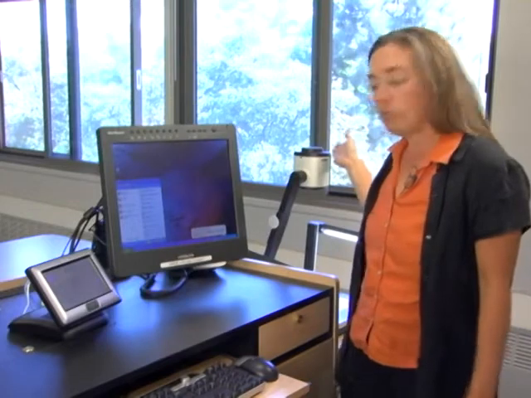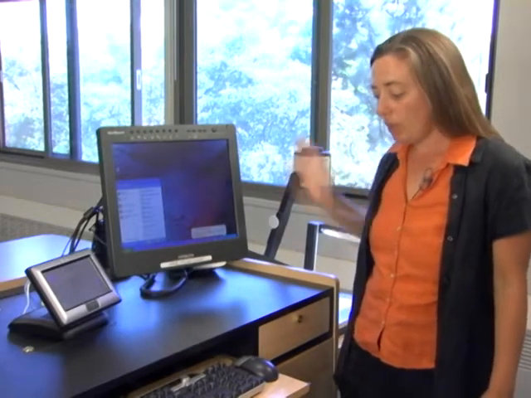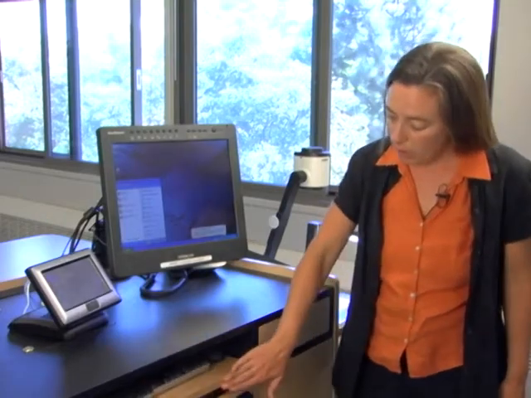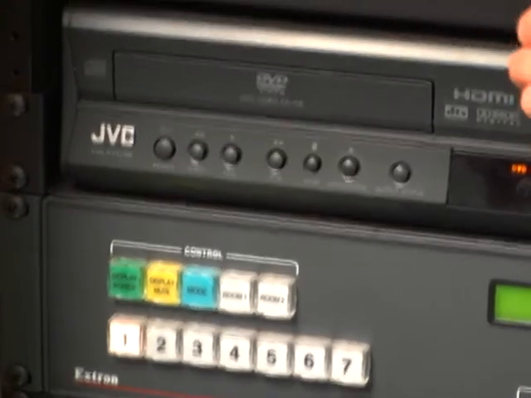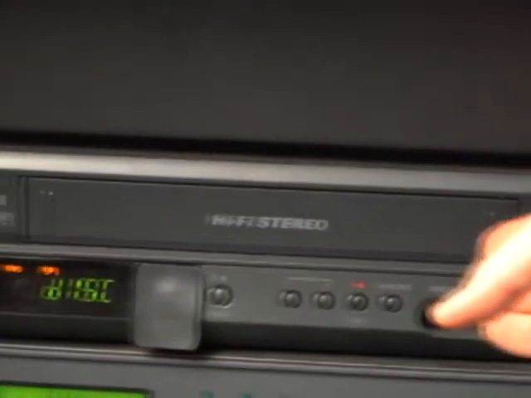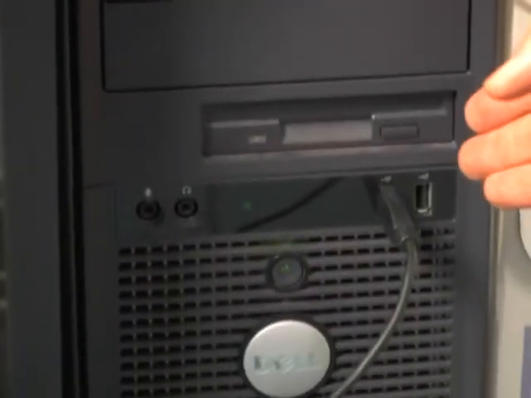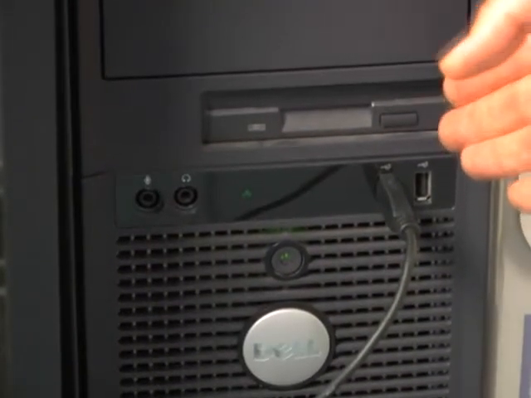All of the classrooms have the following components. We have a small monitor, which is a control monitor for all of the hardware in the classroom. We have a computer monitor, or in this case, a starboard monitor. There is a document camera. Of course, the keyboard and mouse are here. We have the DVD player, VHS player, and the computer is also located inside the podium. To turn on the computer, press the start button.